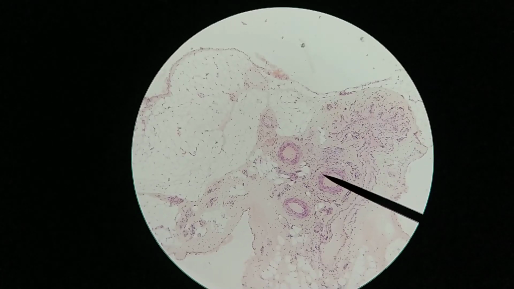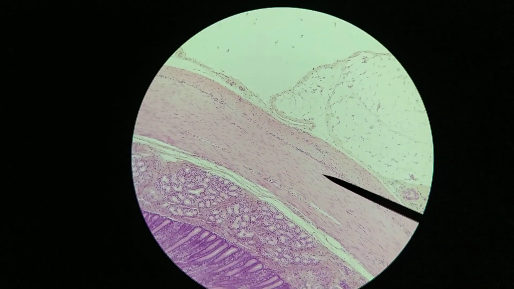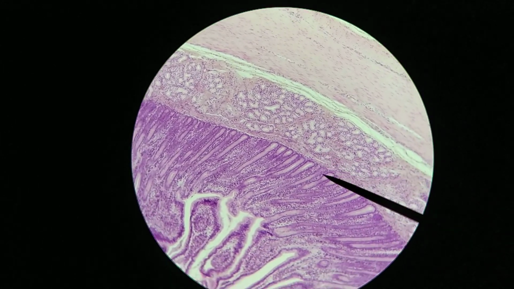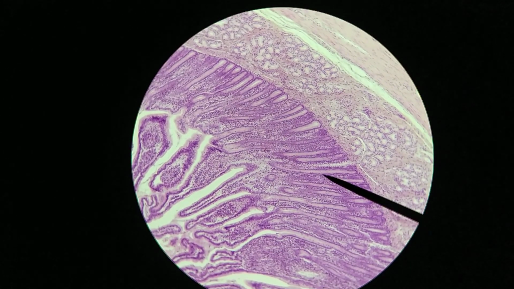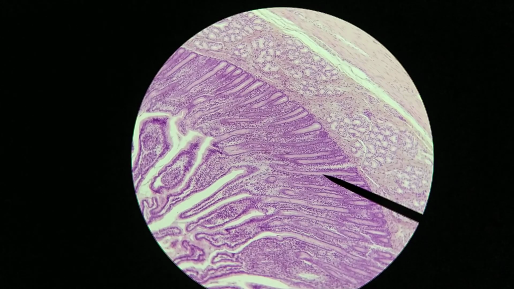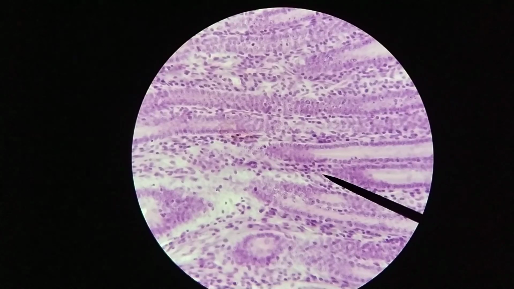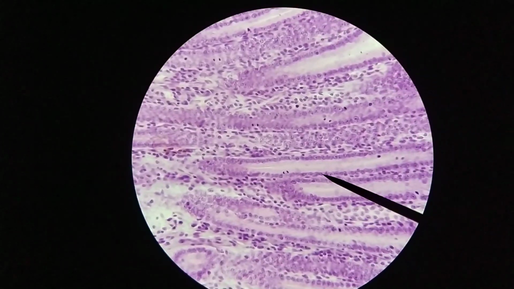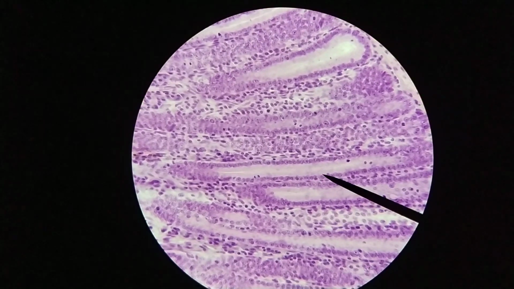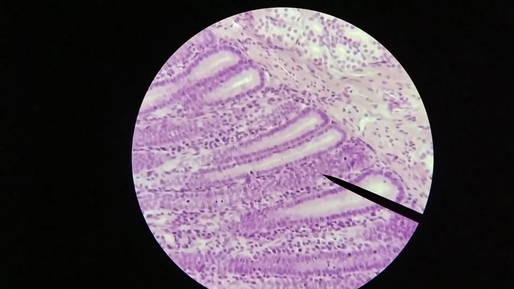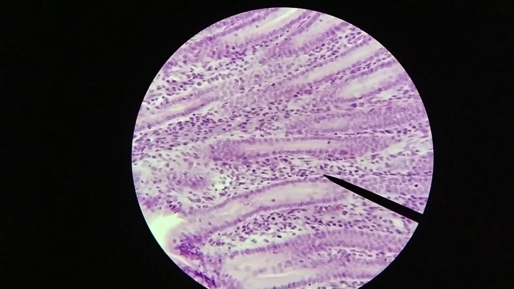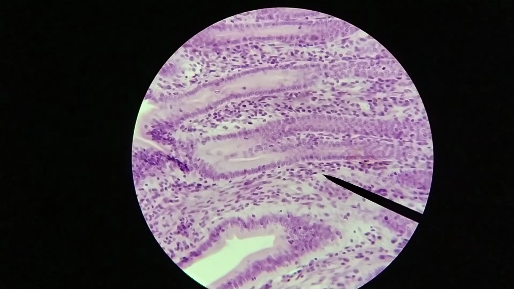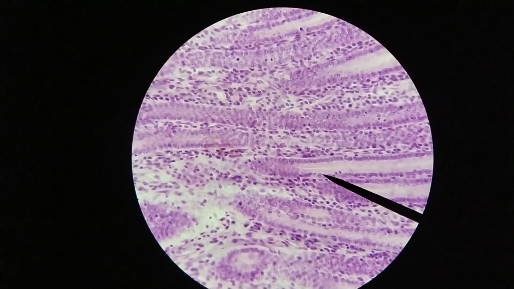Okay, so let's get back to the duodenum. Let's find us an interesting area here maybe and zoom in on it a little bit more. So let's go up to 400x. And so I wanted to show you one other thing here, which again, these are the crypts of Lieberkühn. One of the things that you will notice in the crypts of Lieberkühn is stuff like this.